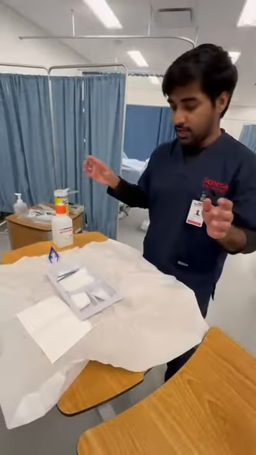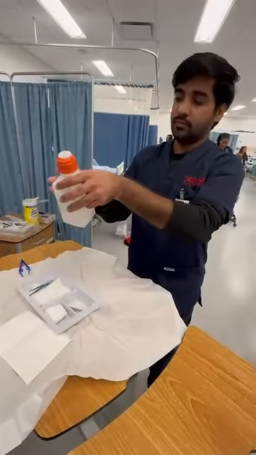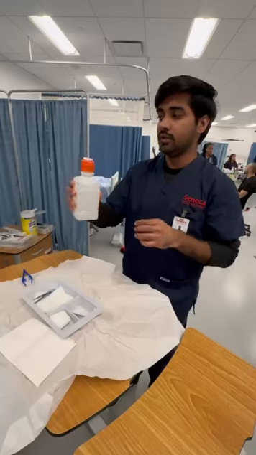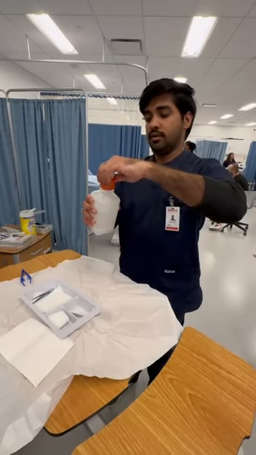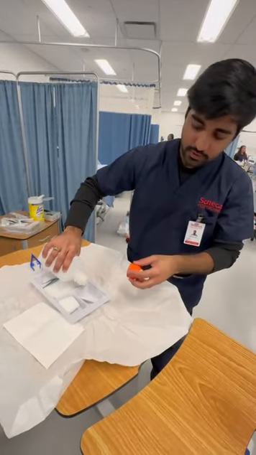Okay, now we have to put some solution in here. This is palm facing the label, so you don't drain anything in here. Open it. Okay, we have the fluid in here.